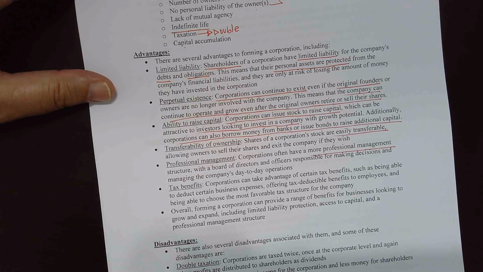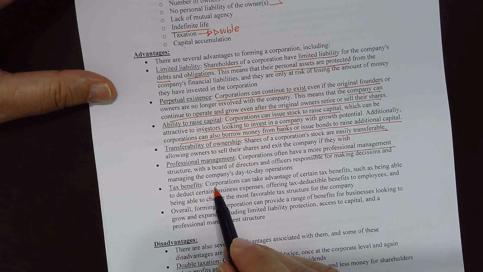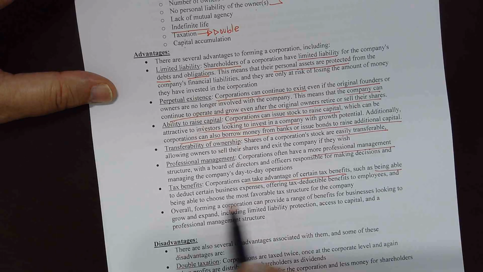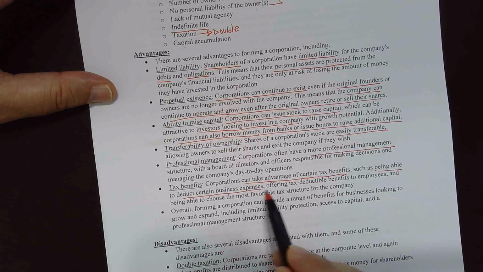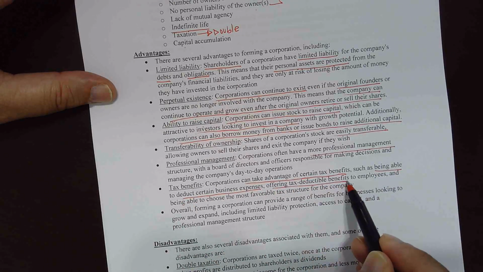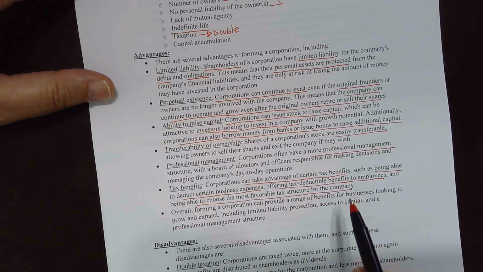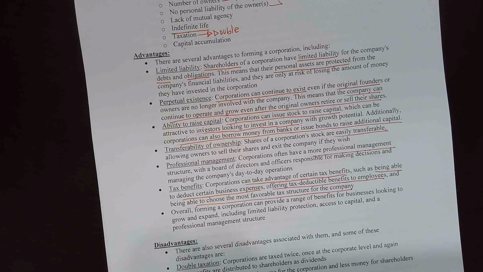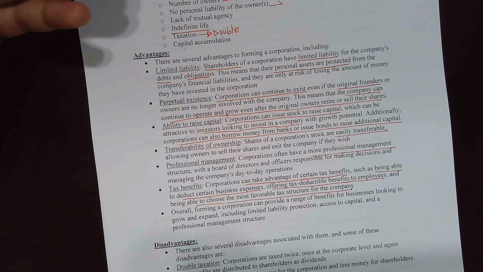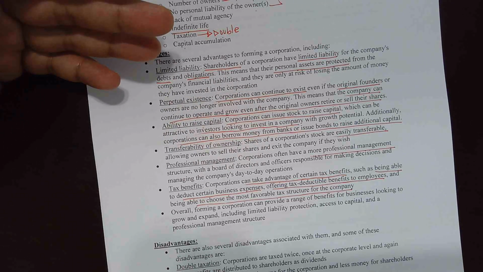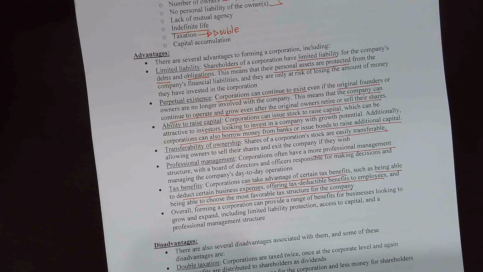corporation. Tax benefit. A corporation can take advantage of certain tax benefits, such as being able to deduct certain business expenses, offering tax deductible benefits to employees, and being able to choose the most favorable tax structure for the company. Tax benefits, all you need to remember is that they have certain tax benefits. For example, if they are building everything in the United States, they have certain tax breaks available to them, like local corporations.